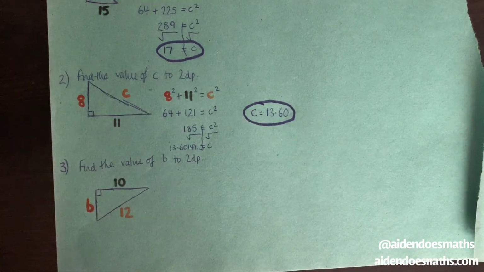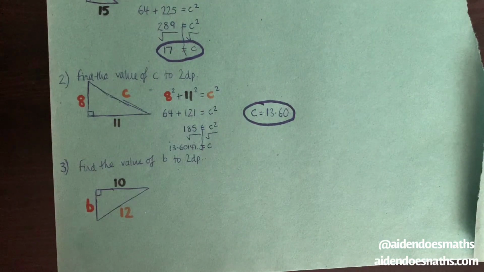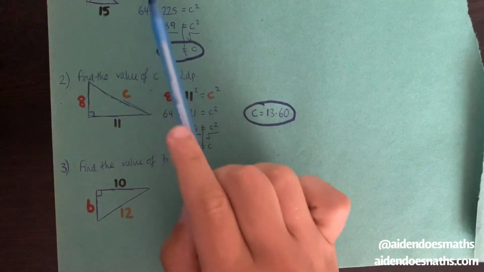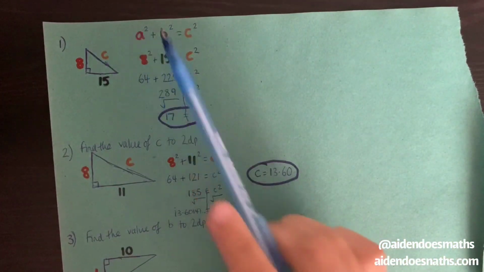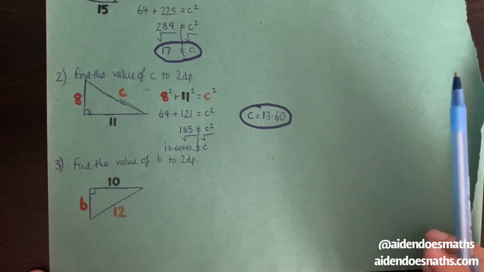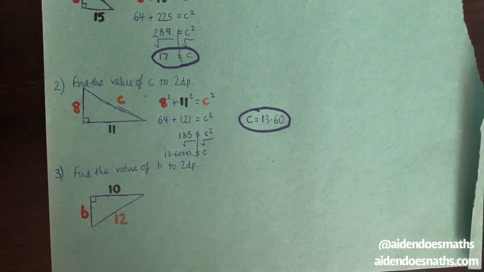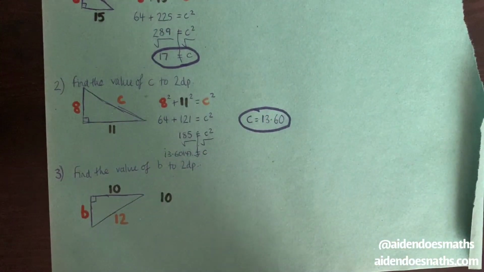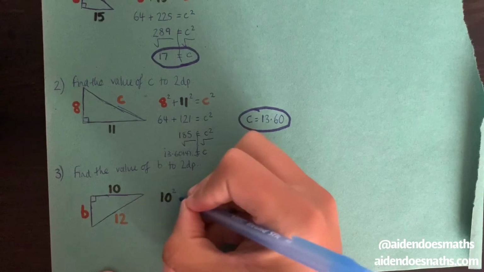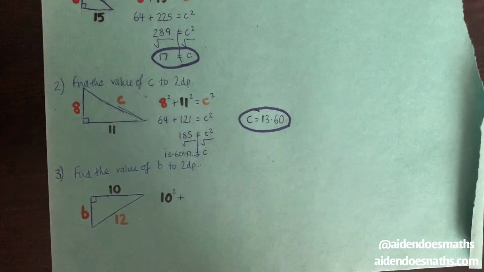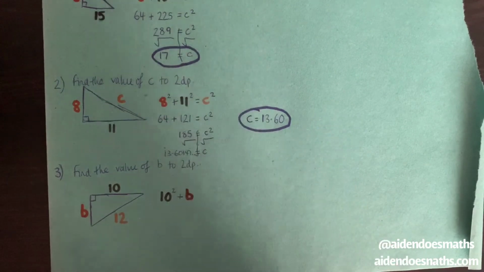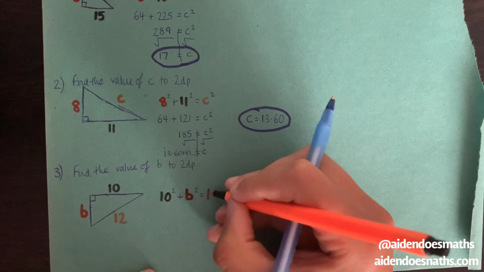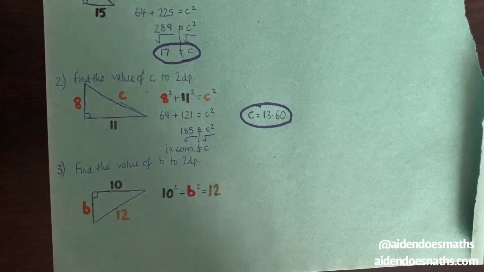Our final question then. You'll notice this time it's asked for the value of b, not the value of c. And I've maybe thrown a bit of a spanner in the works as well, because we've been using A as our red pen, and actually this time B is our red pen. As I said though, it doesn't matter which way round A and B go. So we can just say this time that 10 is A, plus B squared equals C, but this time we know C is 12, so 12 squared.